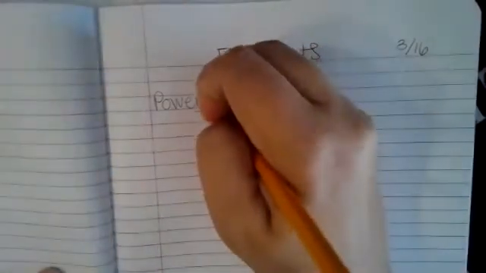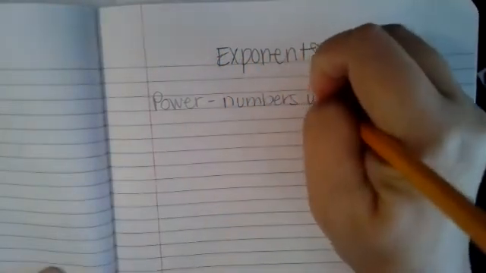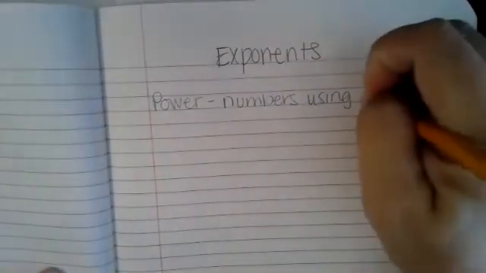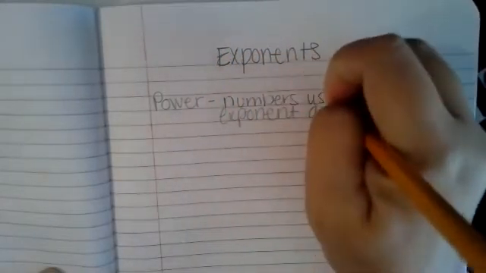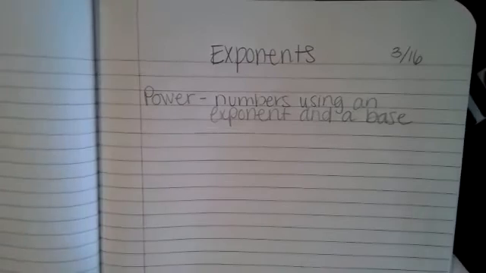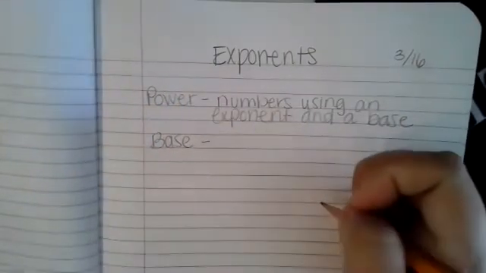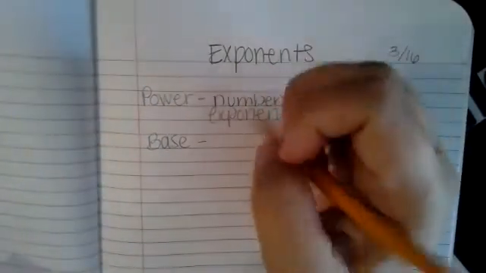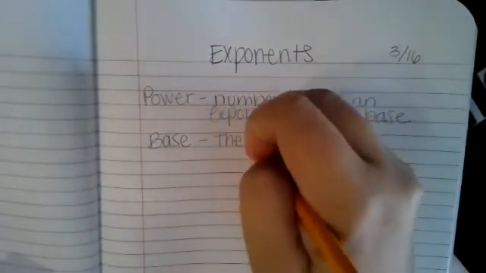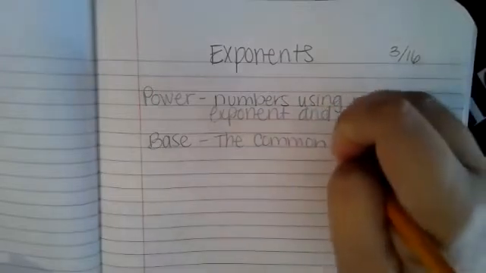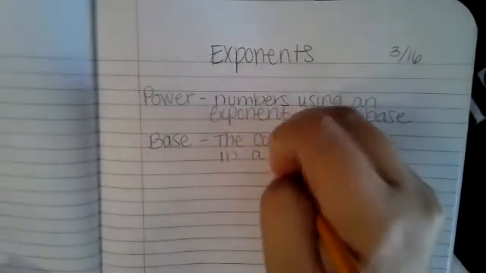A power are numbers using an exponent and a base. A base is the common factor in a power.